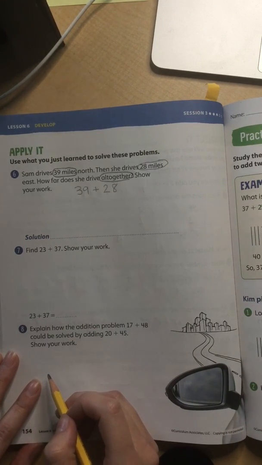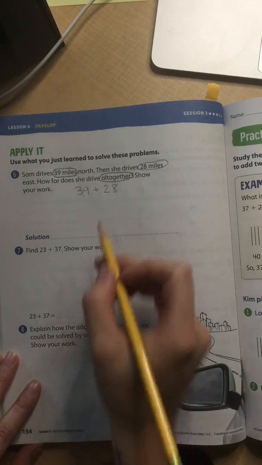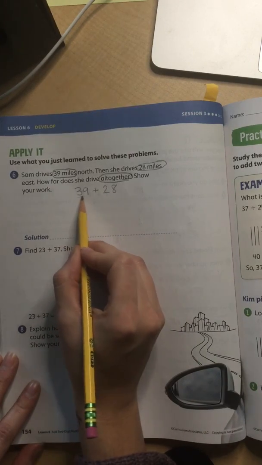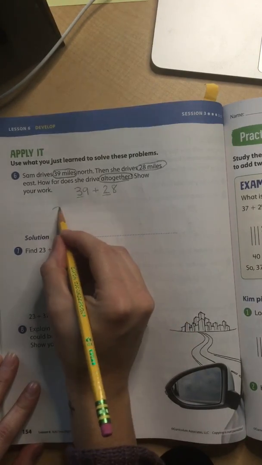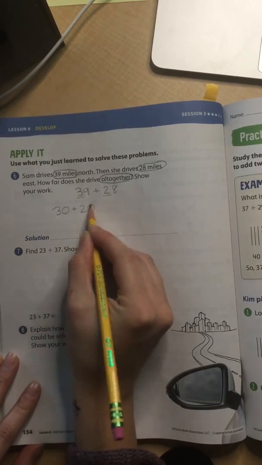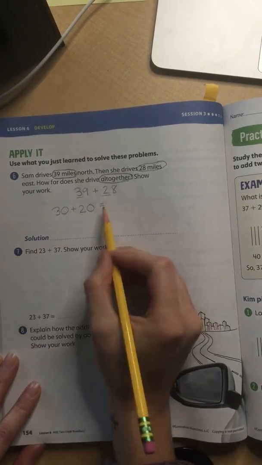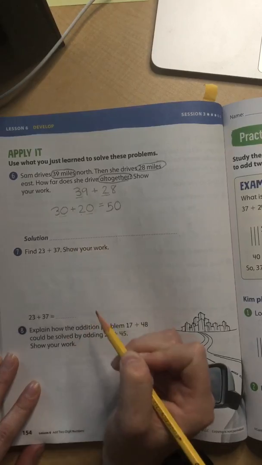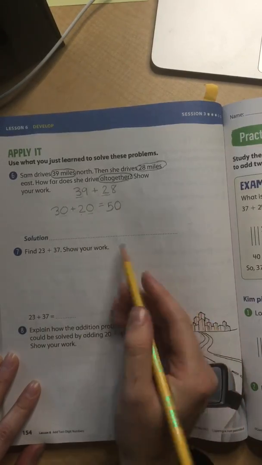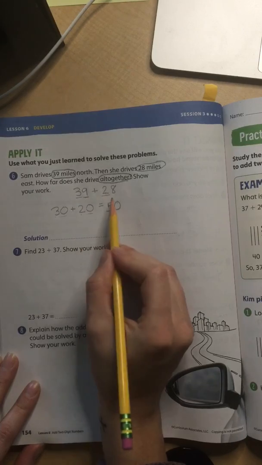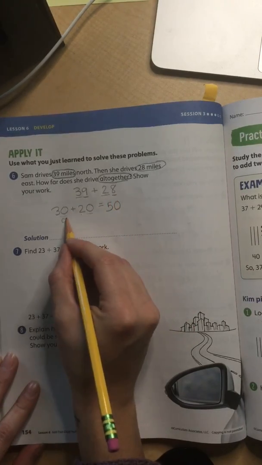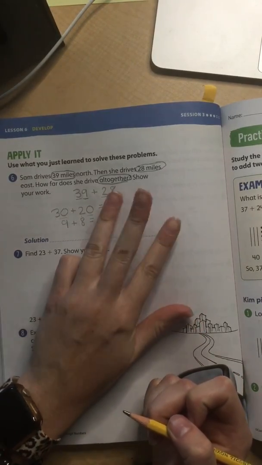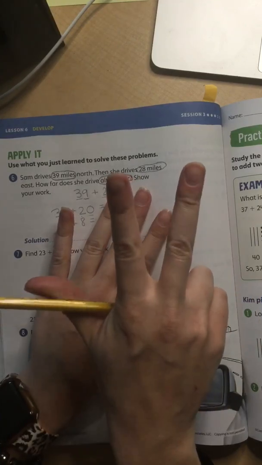So for this one, I am going to start with adding my tens together. So if I start with my tens, there's my tens digits. So I'm going to do 30 plus 20. And I know 3 plus 2 equals 5. And I put a 0 behind because whenever there's a 0 back there, I know 0 plus 0 equals 0. Now I'm going to add my ones. So I have my ones, which is 9 and 8. So now I'm going to do 9 plus 8. I'm going to count on: 9, 10, 11, 12, 13, 14, 15, 16, 17.